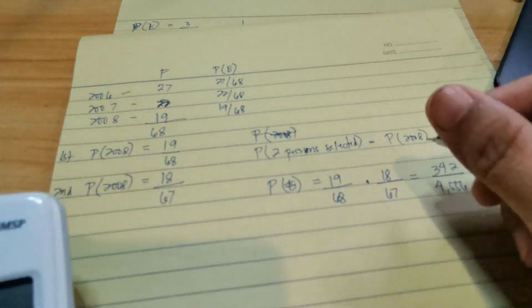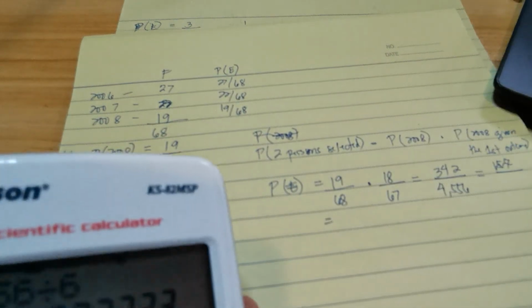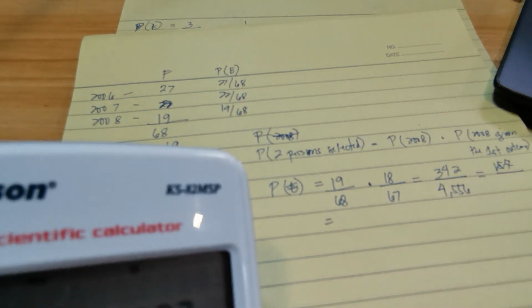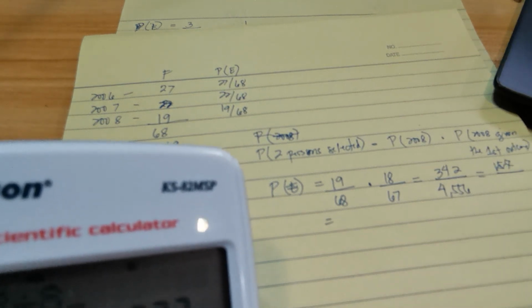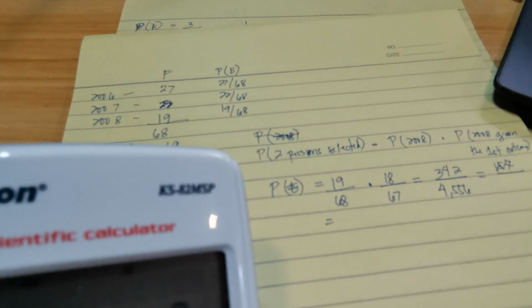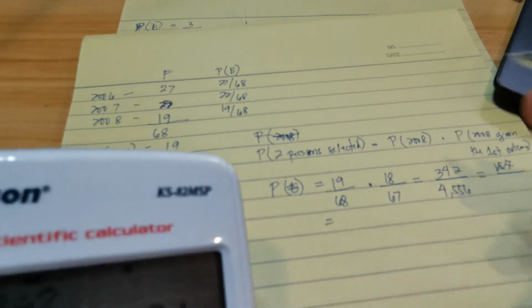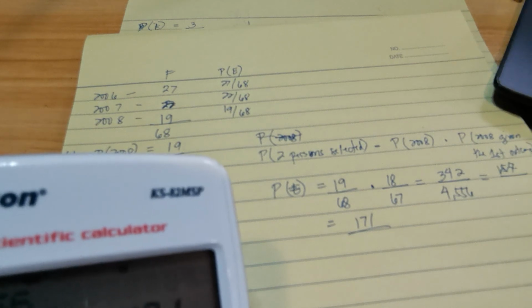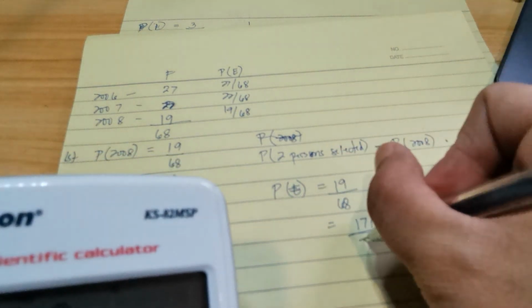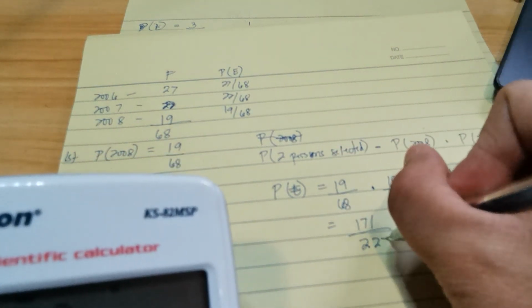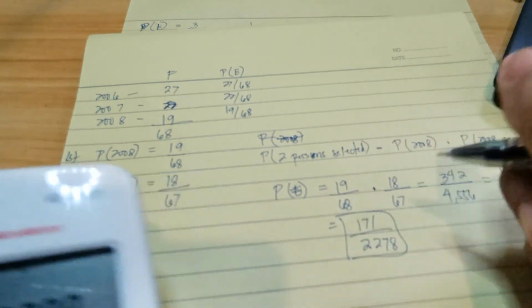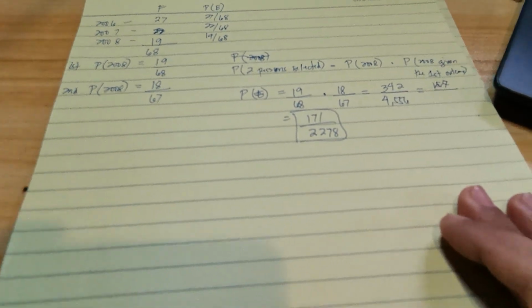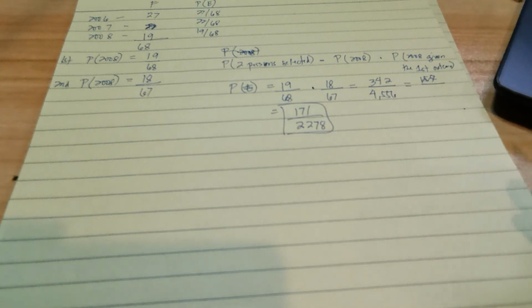Okay, by 2 lang siya. Okay, so kapag by 8, 342 divided by 8, hindi rin pwede. So by 2, so 342 divided by 2 is 171 over 4556 divided by 2 is 2,278. So this is the probability that the 2 persons selected will be coming from the individuals who were baptized in 2008.